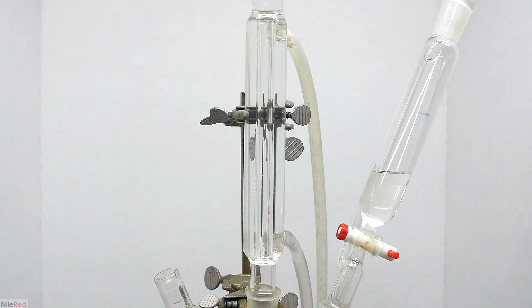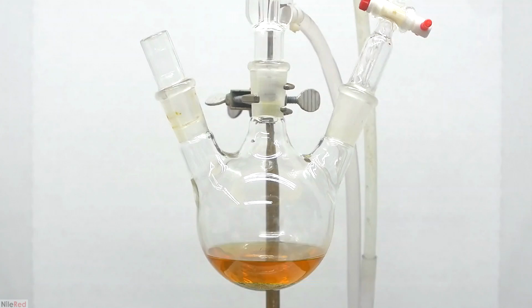I then attach the hoses of the water circulator to the condenser, and I start cycling some ice-cold water through it. It's pretty important to use ice-cold water because as the reaction proceeds, the ether is going to boil, and if the condenser isn't cold enough, the ether won't condense and it will escape out the top. In the flask, before starting any reaction, we have an initial mixture of diethyl ether, magnesium shavings, and iodine.